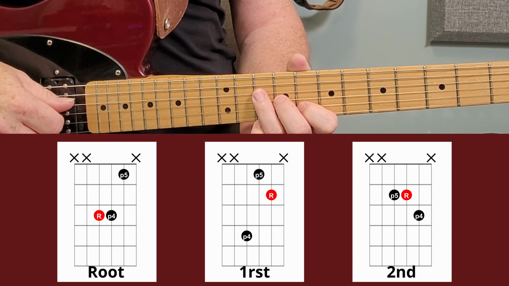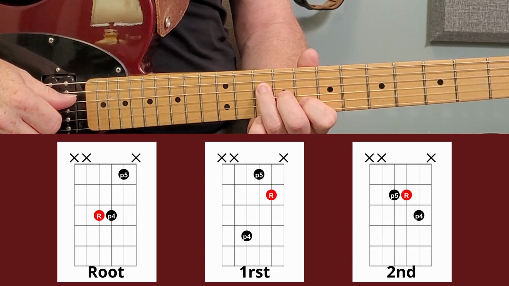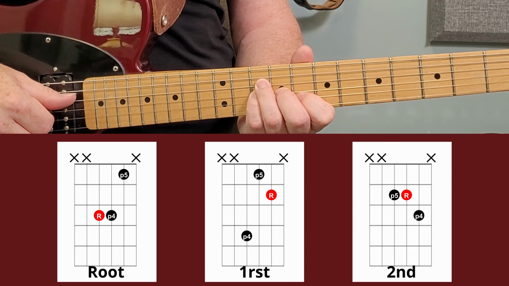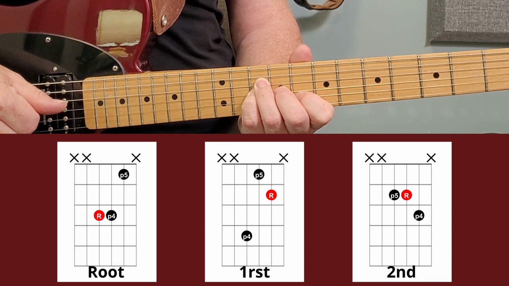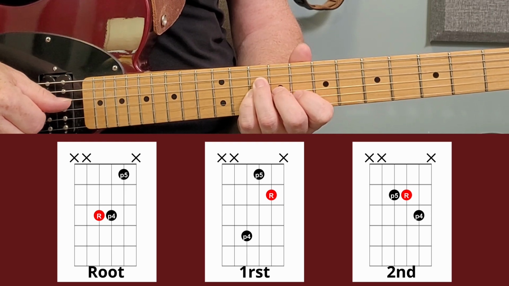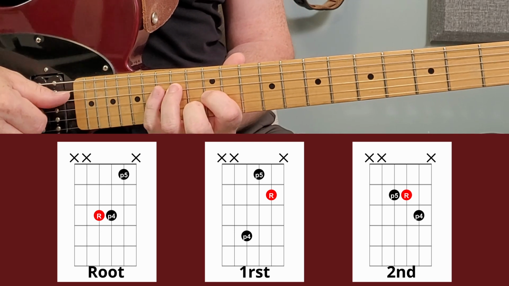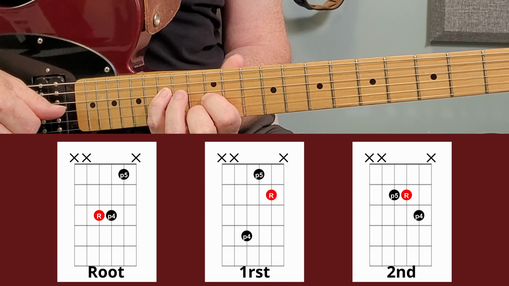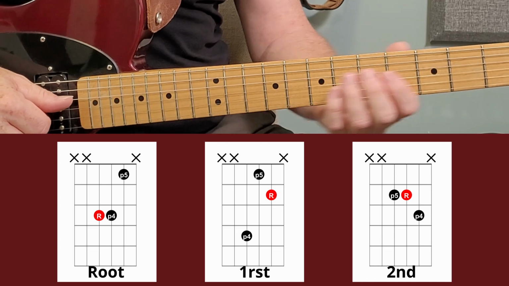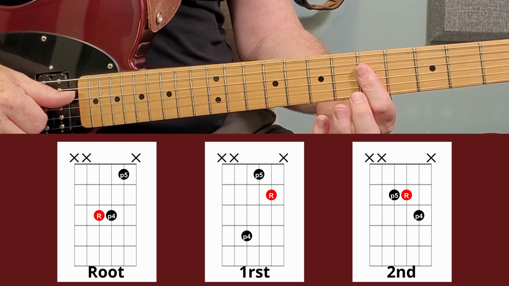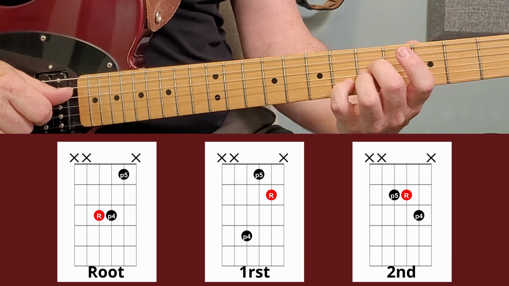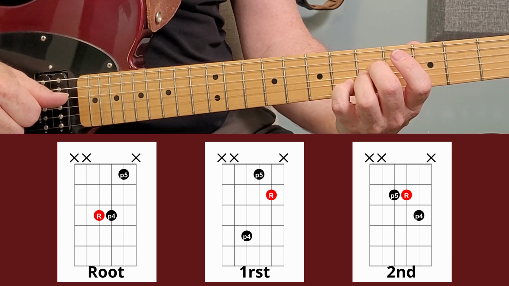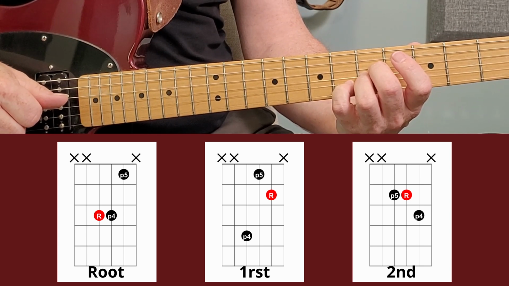Okay, now strings 2, 3, and 4. So this is my C major to sus4. First inversion, so I raise that third to the 4th, so that's first inversion. And then I have my second inversion, like so, just raise that, and that is second inversion, sus4.